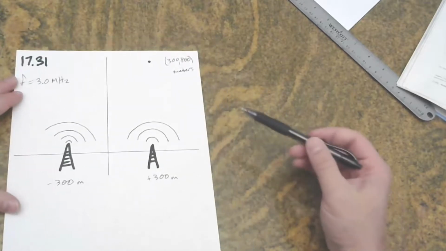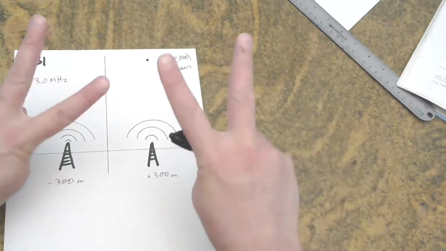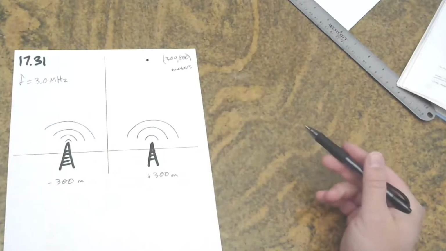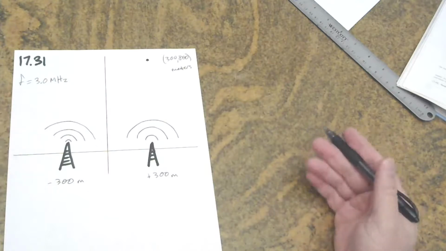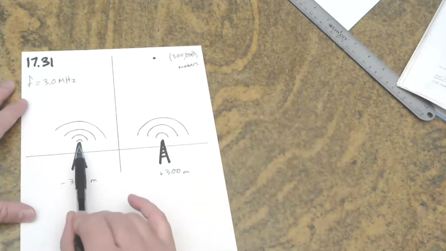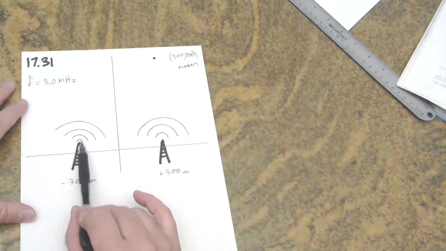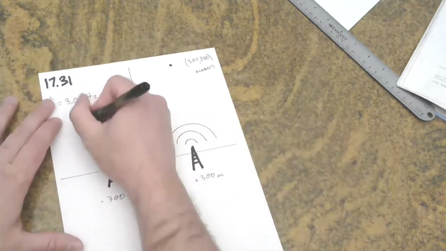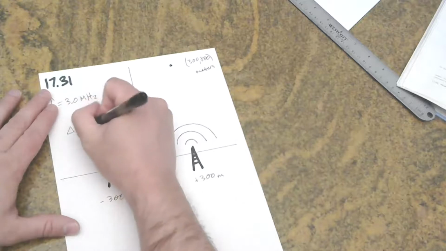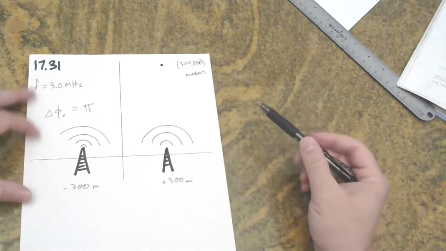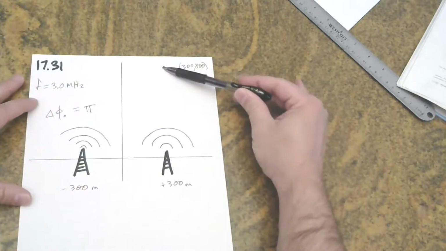Okay. And we're told that these antennas are out of phase, which means that their inherent phase difference is pi. So they're oscillating out of phase in time. And I sort of tried to represent that by showing that there's a wave crest that's just leaving this antenna, but it's already left this one. So we know that the inherent phase difference in the 2 sources is pi. And they would like to know, is this point right here a point of constructive or destructive interference?